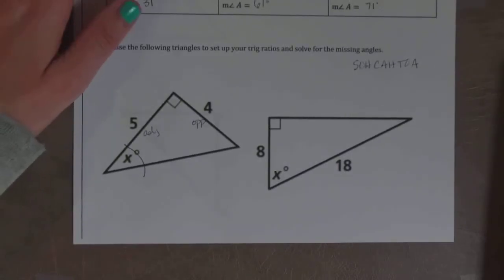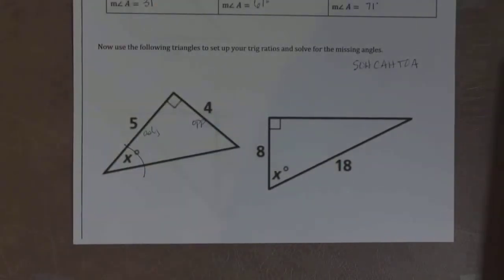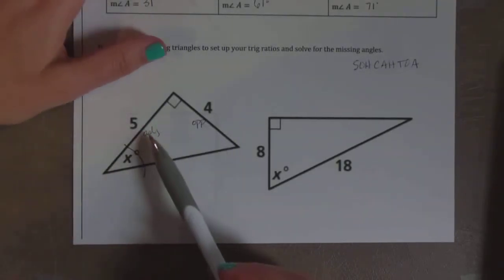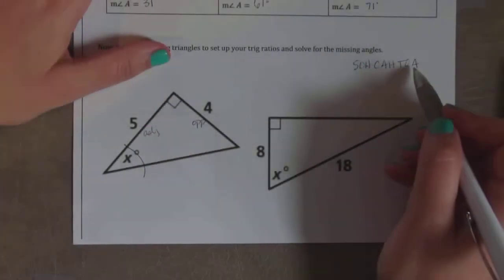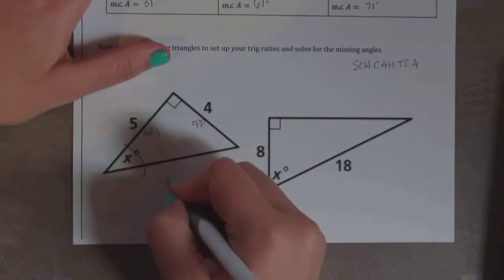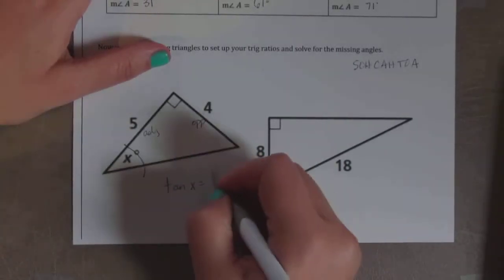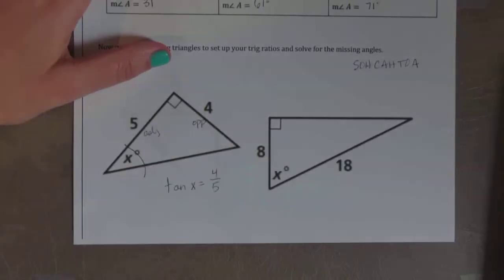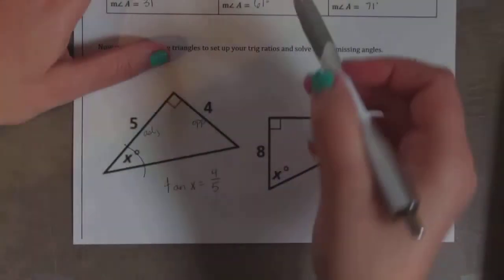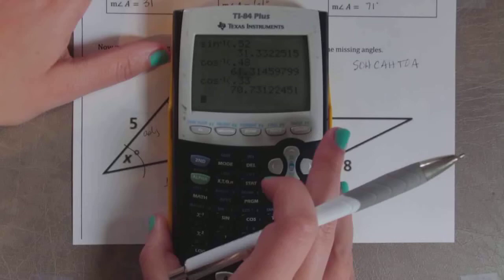That's always an important thing to do when you're working with trig. It's just a good reminder of what your ratios are and what sides you'll be using. So if we're using the adjacent and the opposite, the O and the A, we're going to use the tangent. So set it up. Tangent of x equals O over A. In this case, it's 4 over 5. Now that's it. We're at the same spot we were up here.